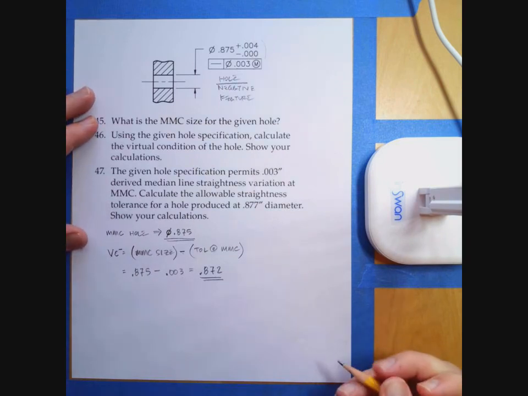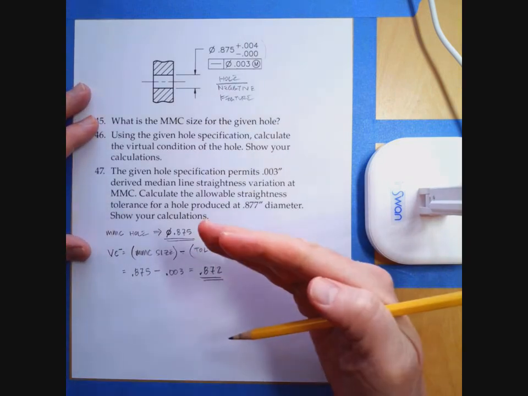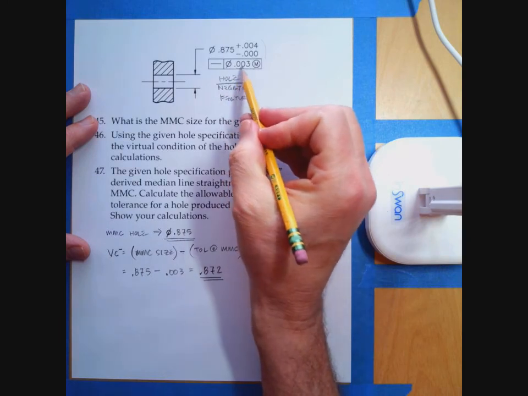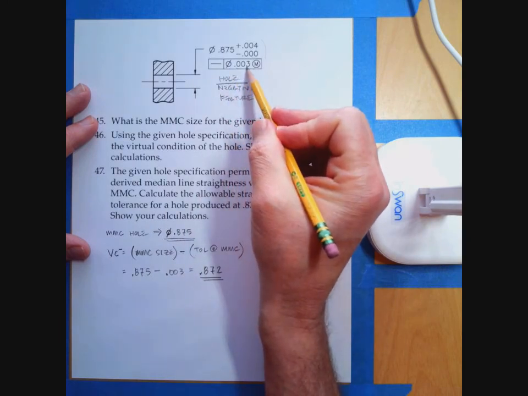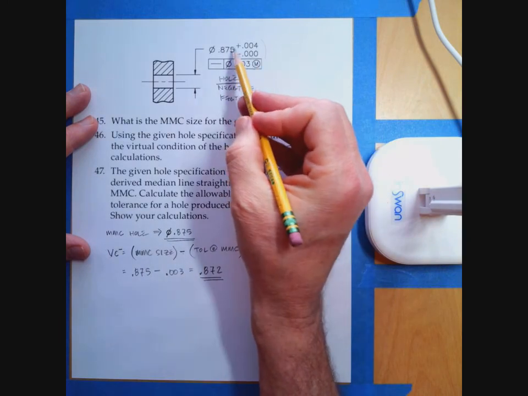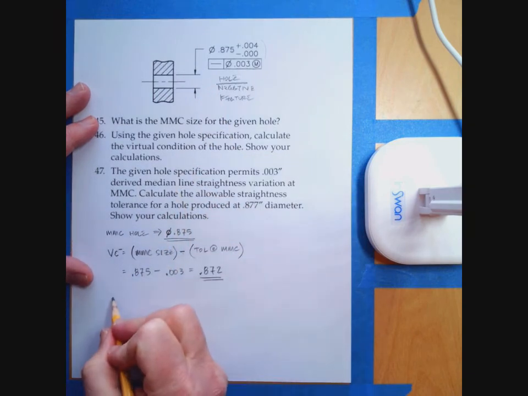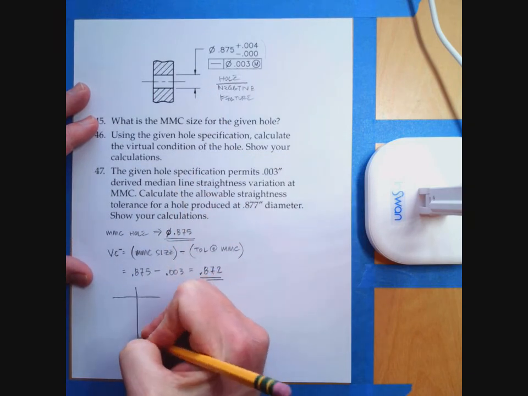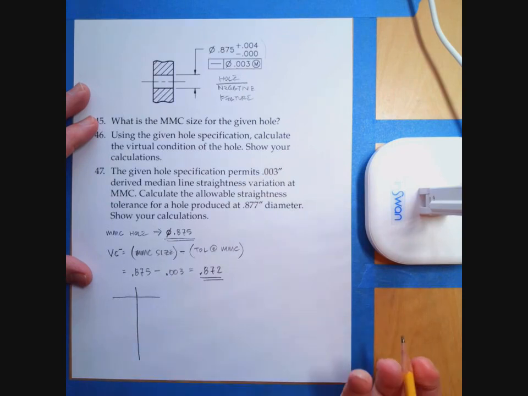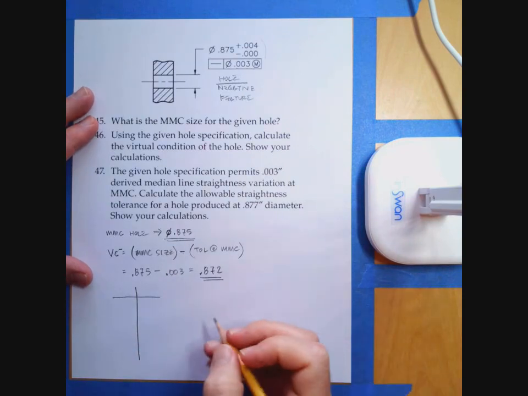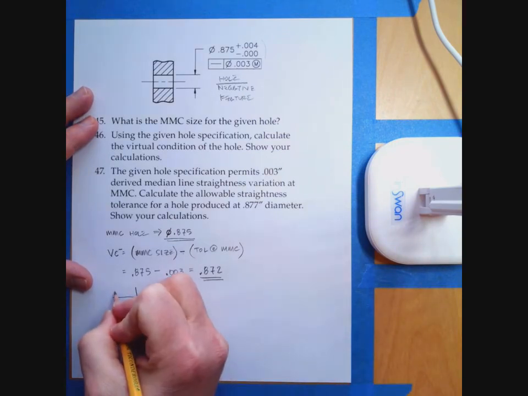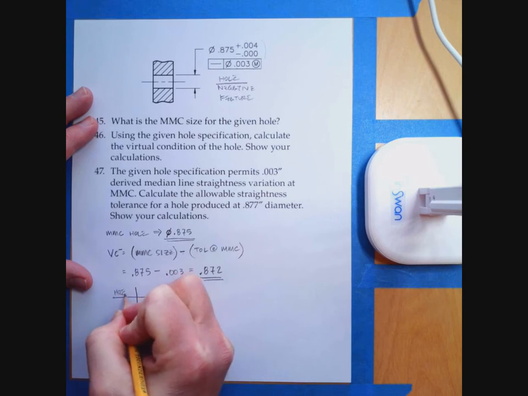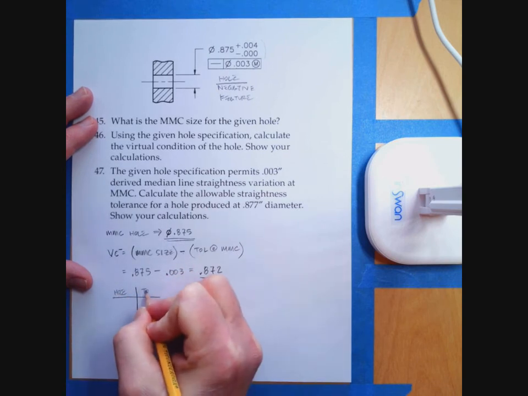So I'm actually going to create a table to show you how the derived median line straightness tolerance varies as the hole diameter varies. I encourage you to do the same thing when you're doing your work here. This is going to be the hole size, and this is going to be the tolerance.